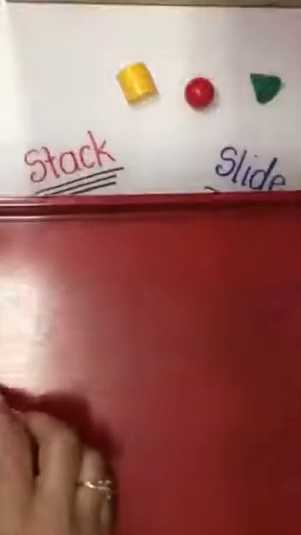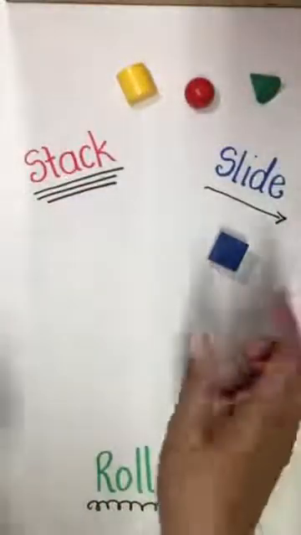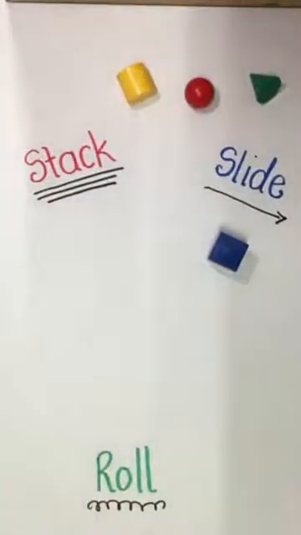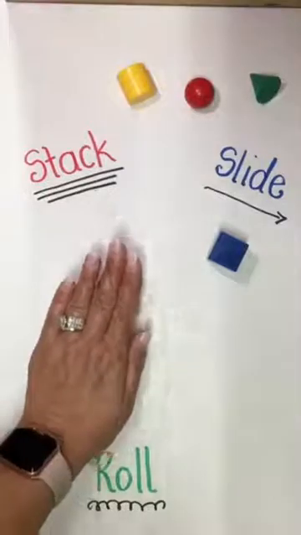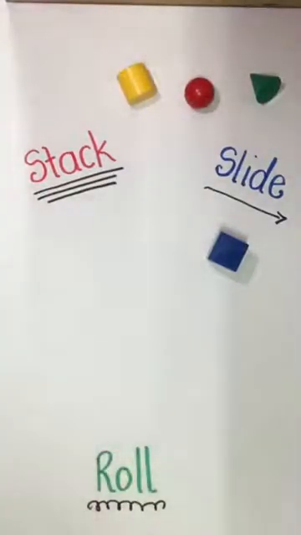Let's watch that. I'm going to put my cube right here on my tray, and when I tilt my tray back and forth, I can see it's sliding. So a cube with a flat face can slide. I can also see if my cube can stack. So if it has a flat face, a cube can stack. Let's try it and see.